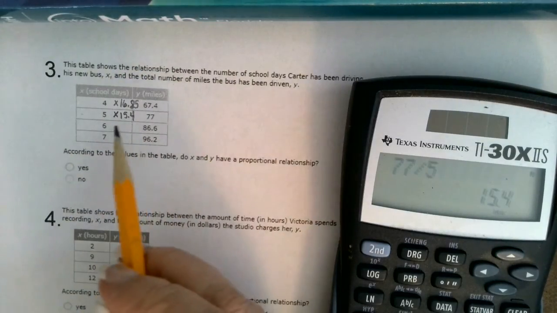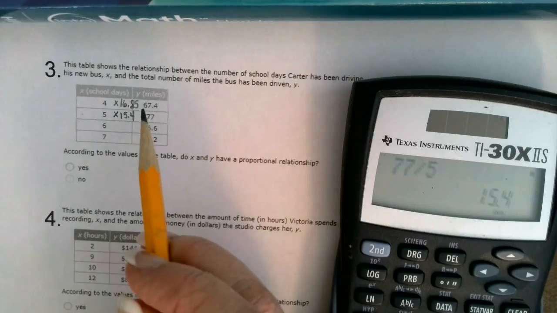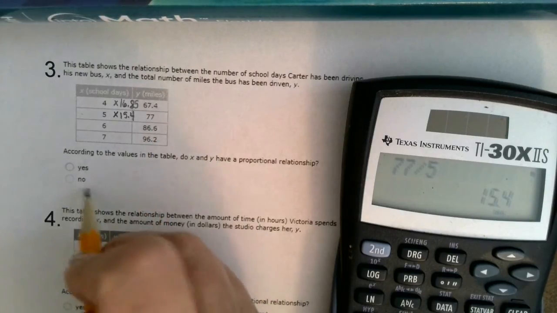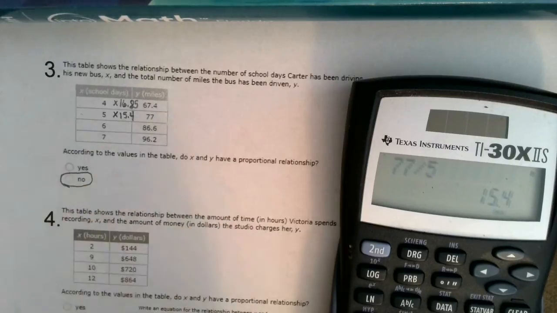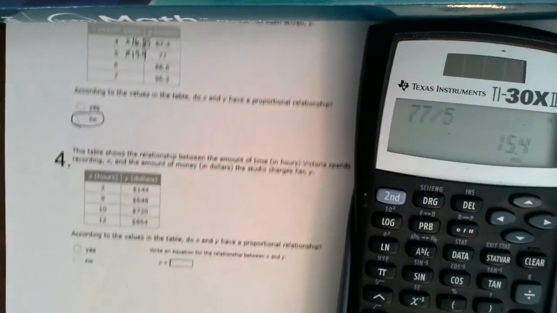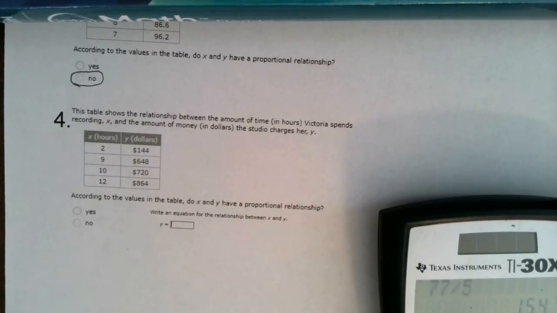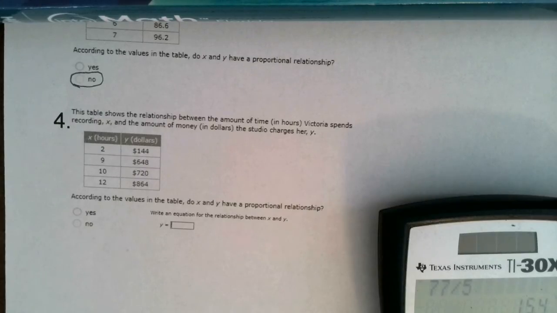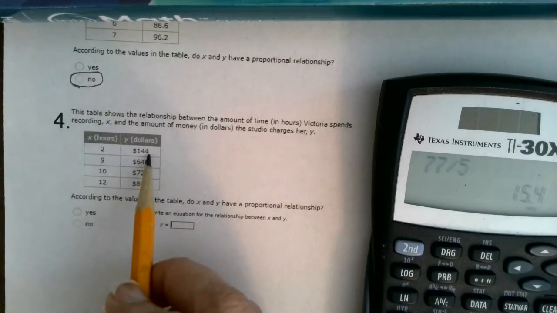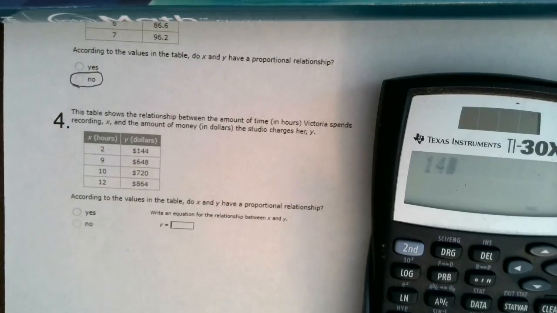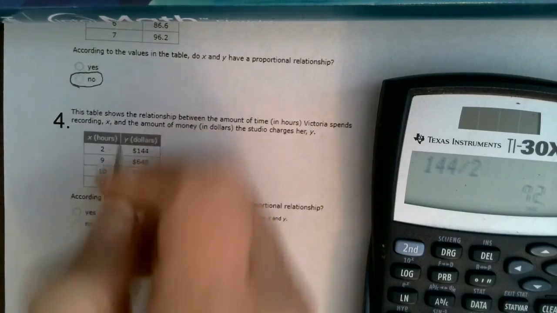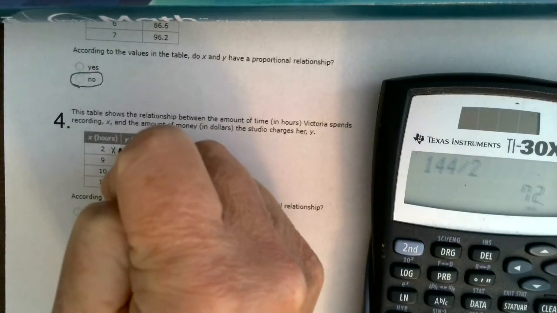And again, once I don't have the same unit rate, then that means I don't have a constant of proportionality. I don't have the same unit rate, so they don't have a proportional relationship. Number 4, this table shows the relationship in the amount of time in hours that Victoria spends recording, X, and the amount of money in dollars that the studio charges her, Y. So if you don't know 2 times what to give you 144, you just do 144 divided by 2. So this is times 72.